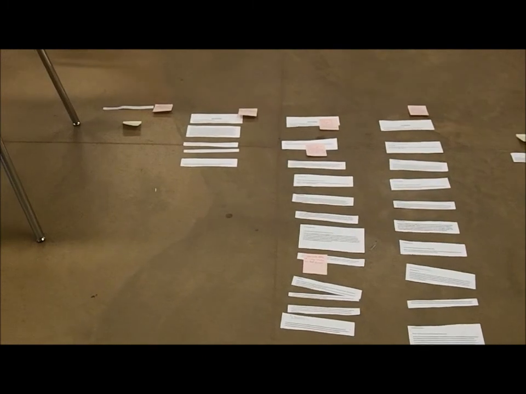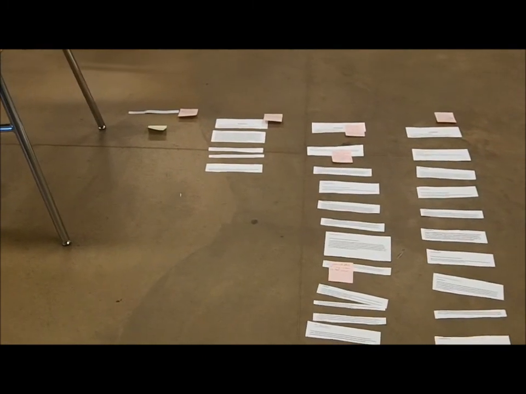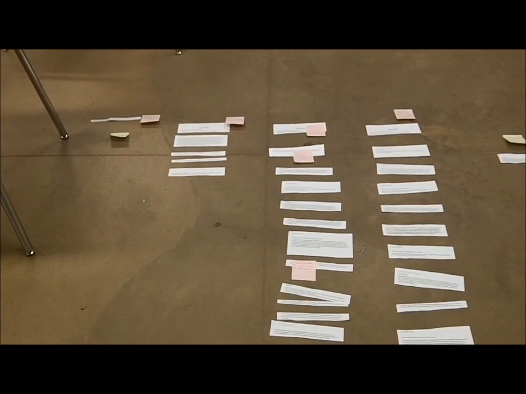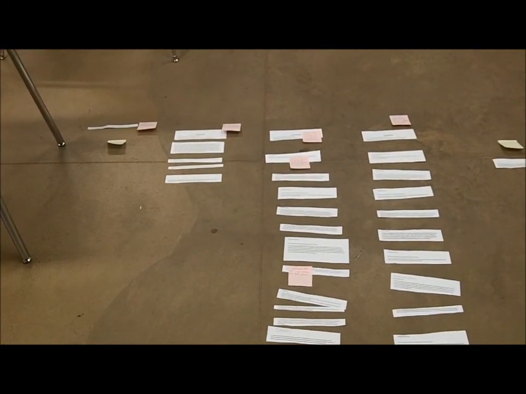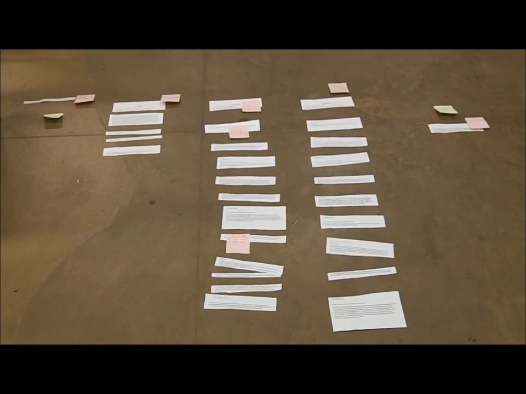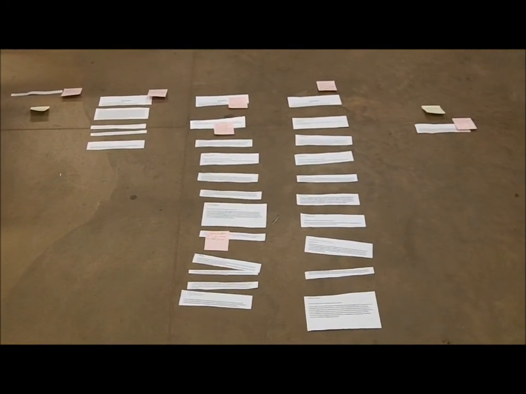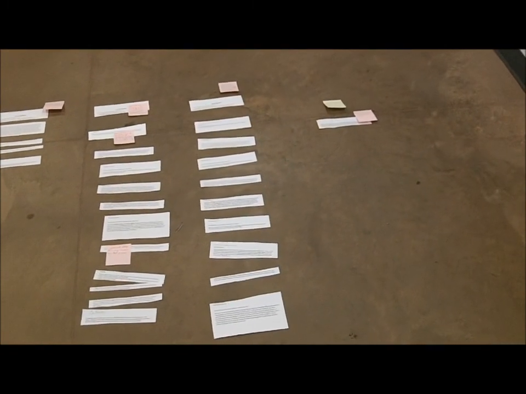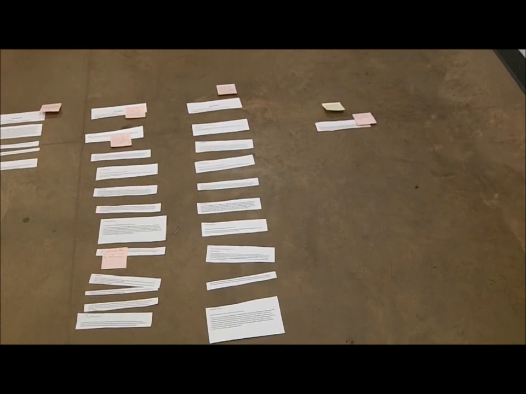To the left, the very far left, is a quote I am going to use for my introduction. Next is the information from my first key question, and then my second key question is the second column. My third key question is the third column, and then finally I have some research and reaction that I'm going to put into my conclusion up there.